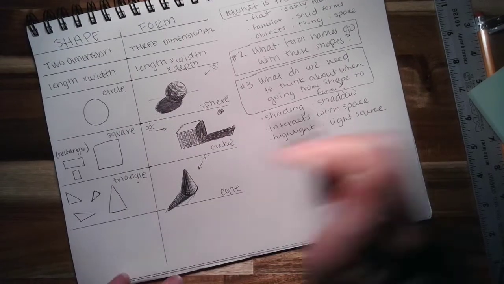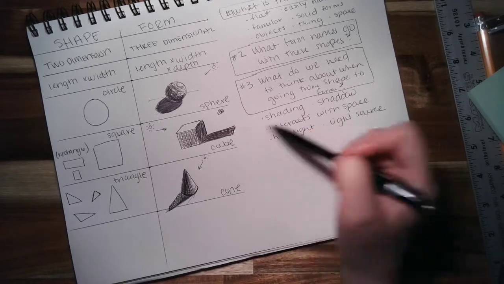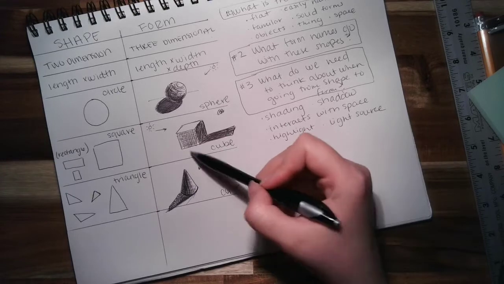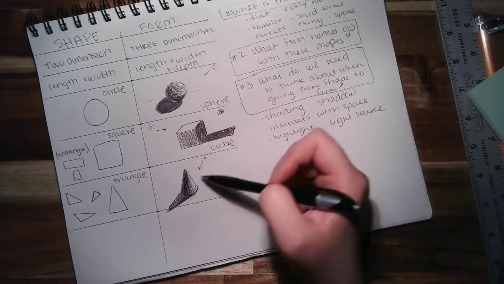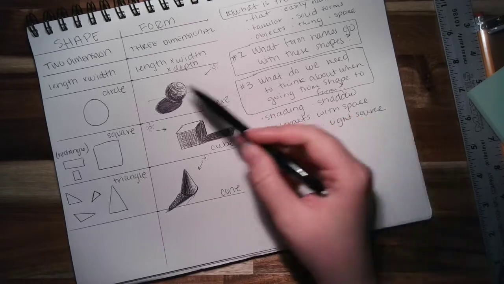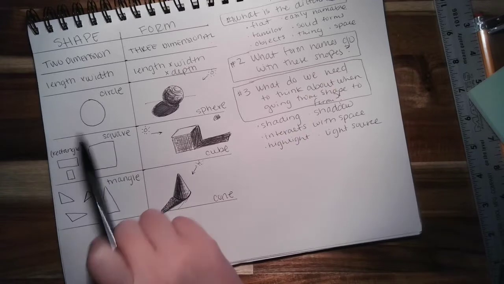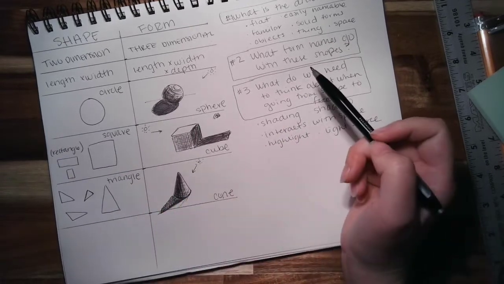All right, so we know we have to think about our light source, right? Where it's coming from to create our shadow. We have to do our shading to fill in those different values. And we have to think about how it interacts with the space, right? So our form is kind of our 3D extension of our shape. Shapes build into form.